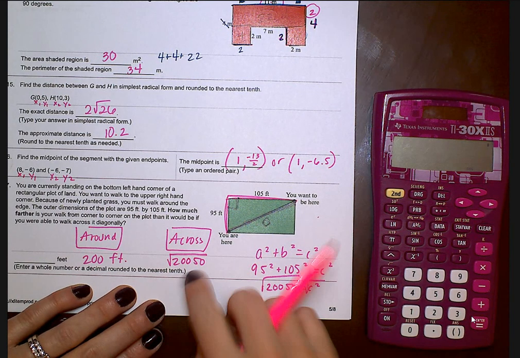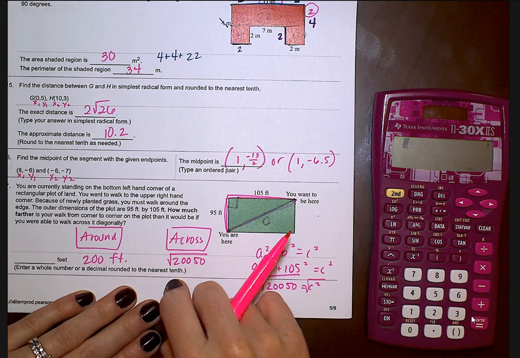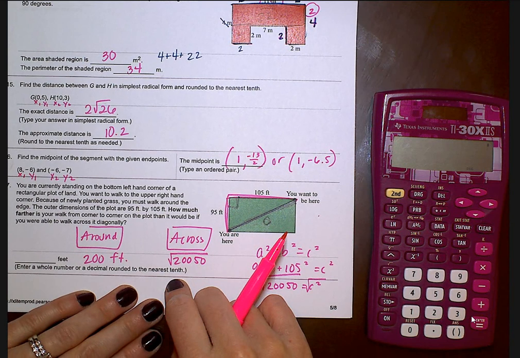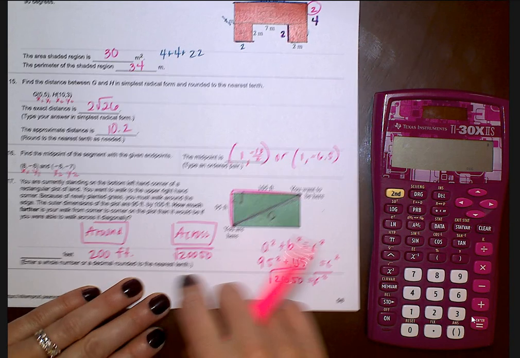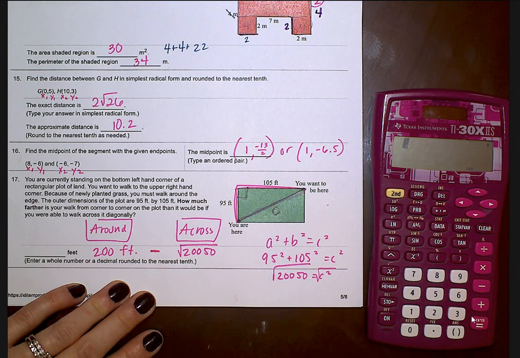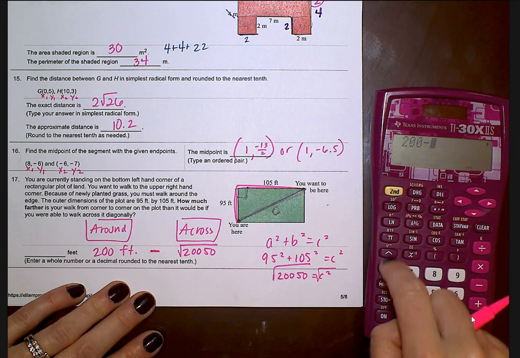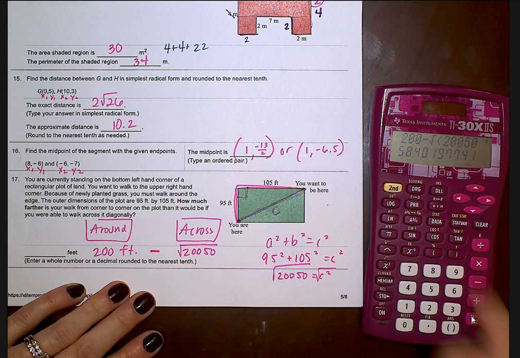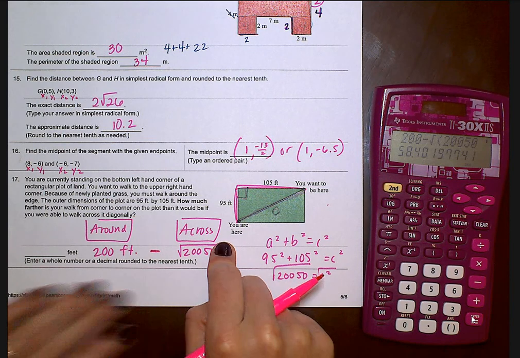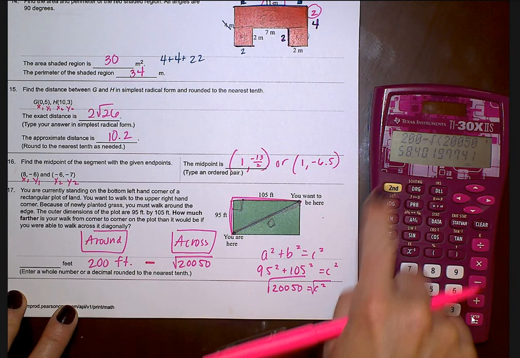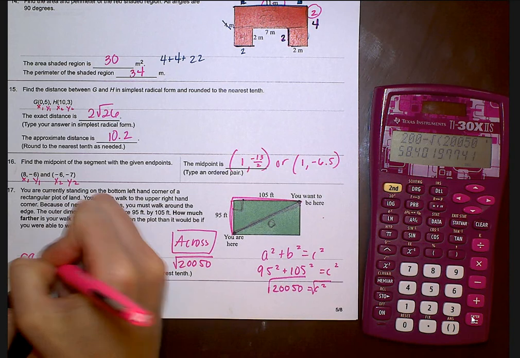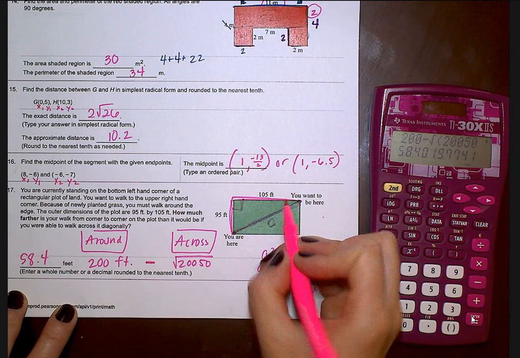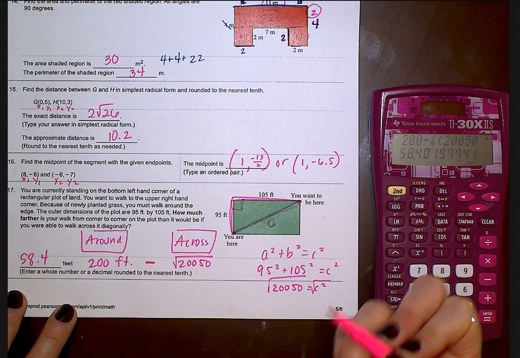If you rounded it and then figured it out, you're still going to get it right. But I'm going to show you how the overachiever would do it. Basically, you just need to subtract these two to figure out how much further it would be. So I'm going to do 200 minus the square root of 20,050. And I would walk about, let's see, round to the nearest tenth, 58.4 feet more by going up and around than I would if I could just walk across. That's a good problem right there.